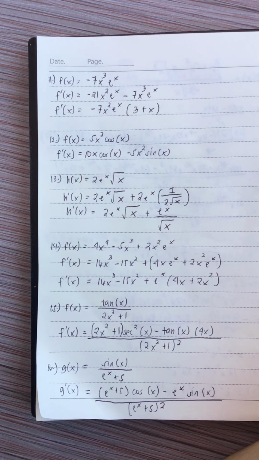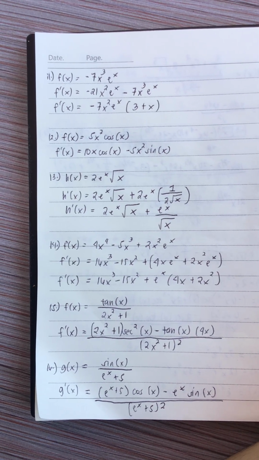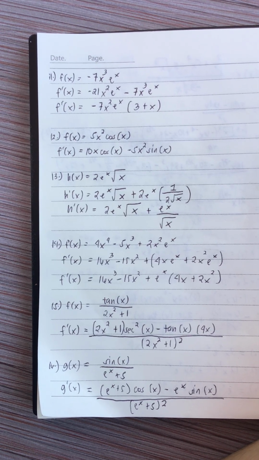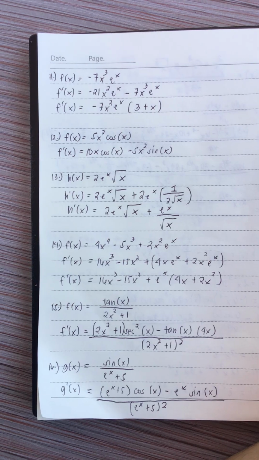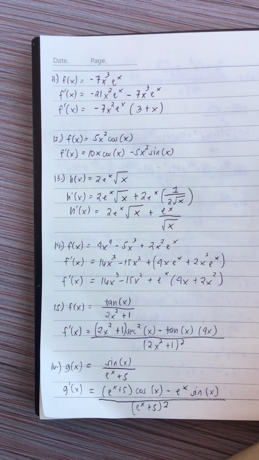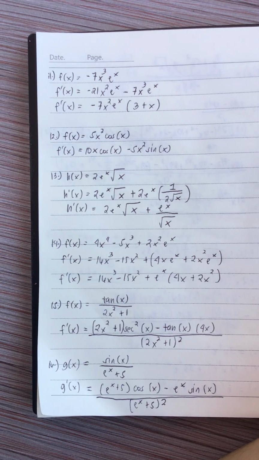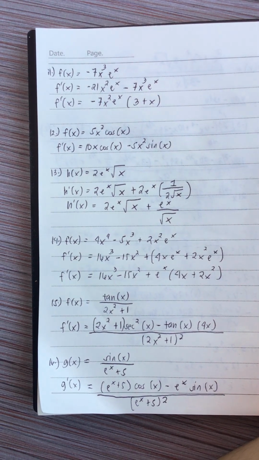For number 12, we are given the function f of x equals 5x squared cos x. So now, by getting its derivative through product rule, we have obtained 10x cos x minus 5x squared sin x.